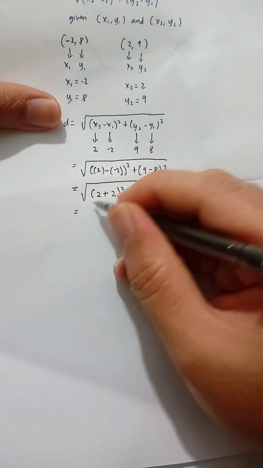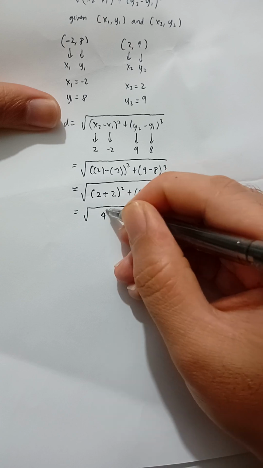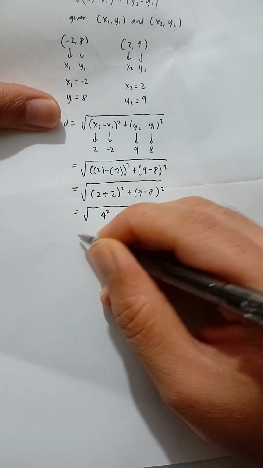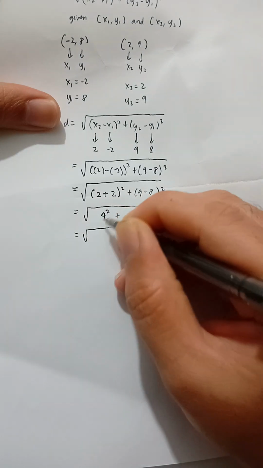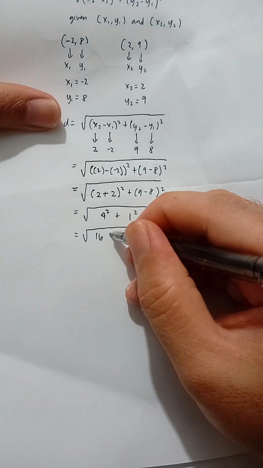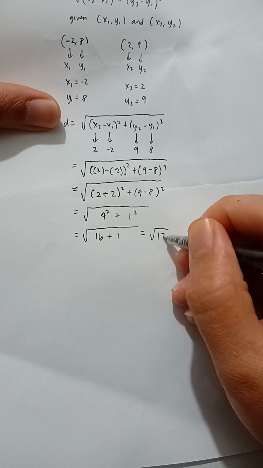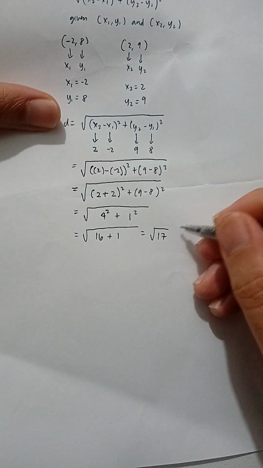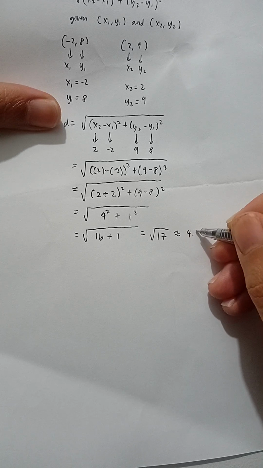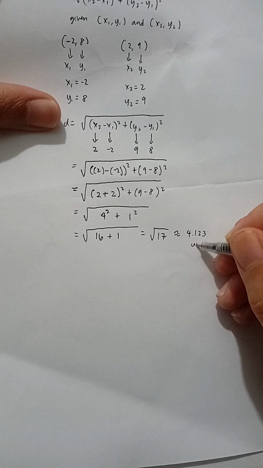So 2 plus 2, that is 4 squared, plus 9 minus 1, that is 1 squared. So 4 squared is 16, 1 squared is 1. And so we have the square root of 17, which is approximately equal to 4.123 units.